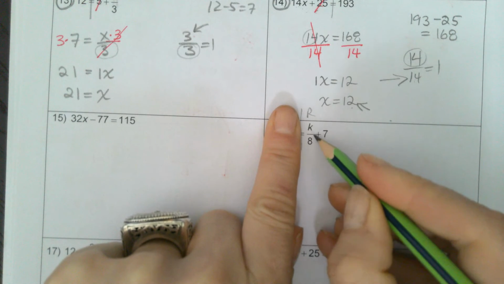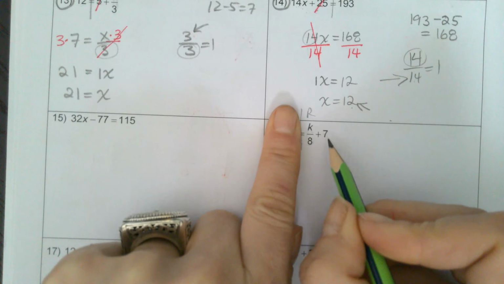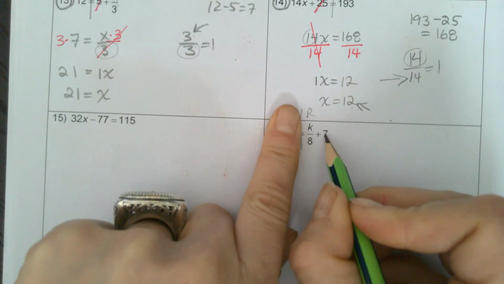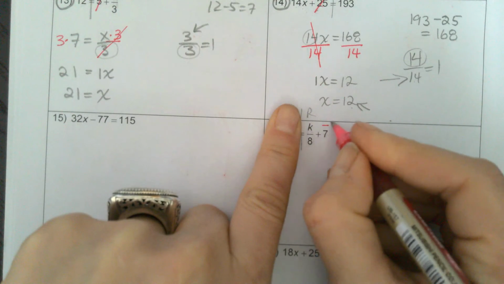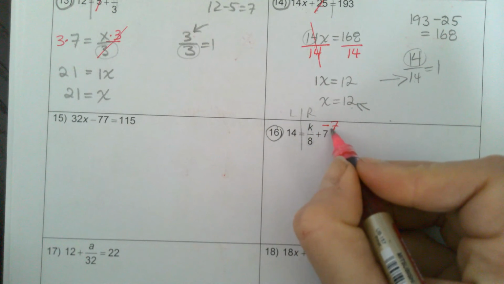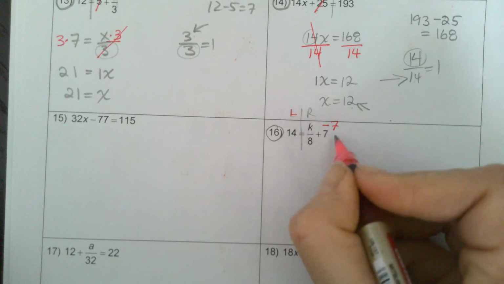So this is the close. The 8 is close to it. We always get rid of the terms that don't have the variable, that don't have the letter. So let's get rid of 7 because it's like the neighbor. We do the opposite, minus 7. Now be careful. You have to put the other minus 7. We put this on the right side. We have to do the other minus 7 on the left side now.